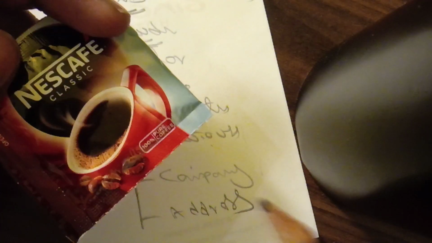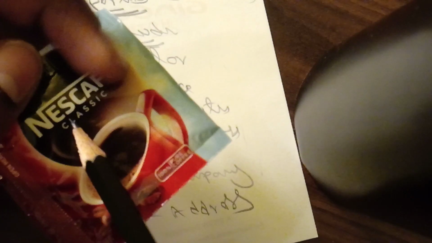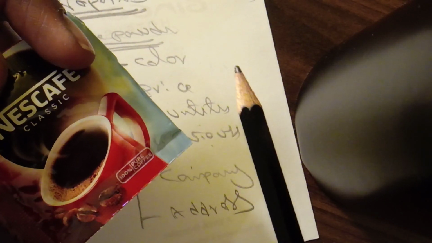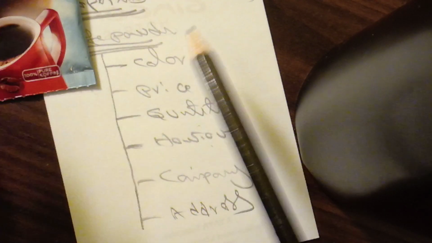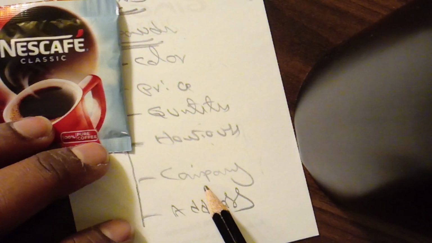You may have multiple company names, but coffee powder is the same. Coffee powder is the same, but the company name will change. Nescafe, the next packet is Brew, Three Roses, something like that. The address of the company also changes. So these are all the properties of coffee powder.